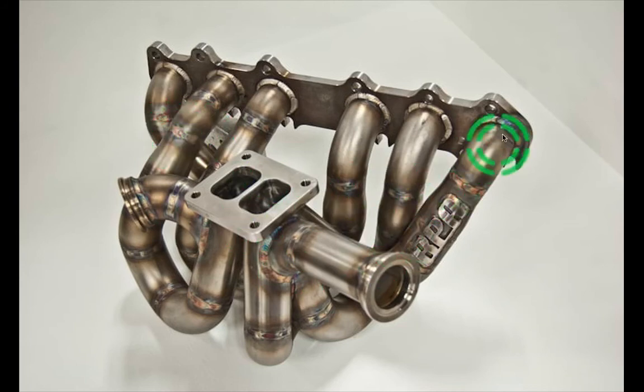What's going to happen is, since this is pressurized, that pressure tries to escape from the shortest route also, so much of the gas is just going to go to the neighboring cylinder.